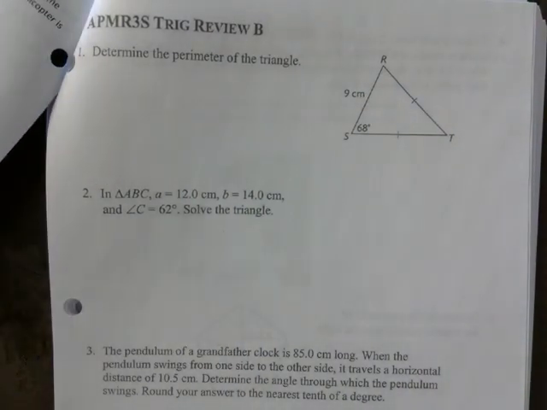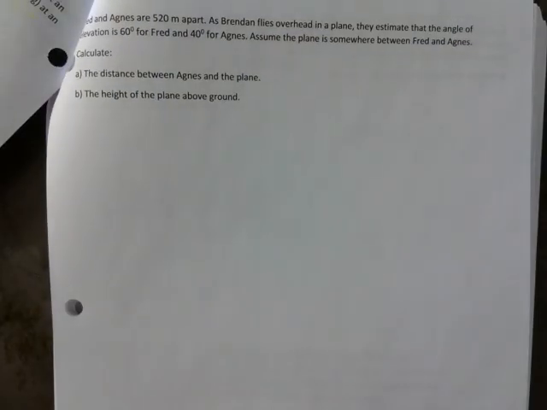Page 38. I'll give you the answers. I'll write them down, but just try them right now. It's very similar to the one we've just done.